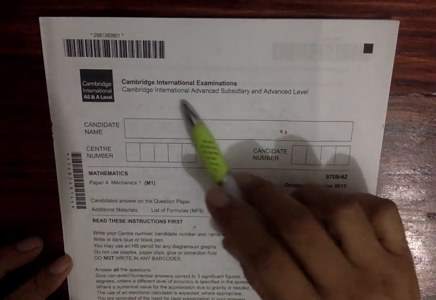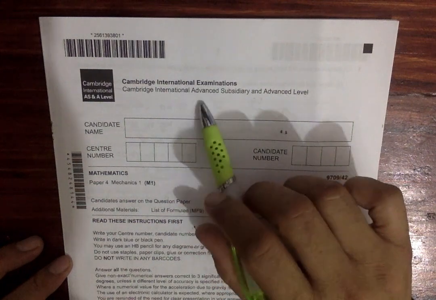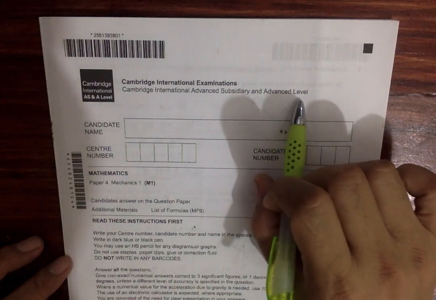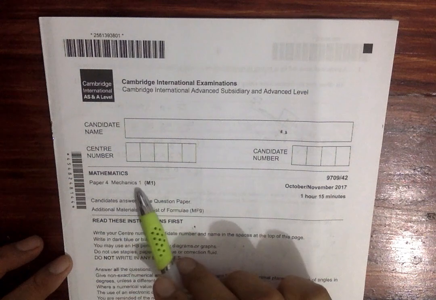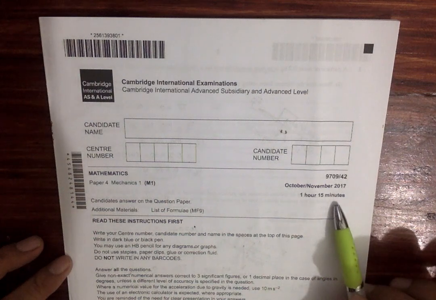Today I'm going to share something about problem solving in mathematics, actually in mechanics paper 4 in the Cambridge International Examination. This is for Cambridge International Advanced Subsidiary and Advanced level. This is the paper for Mechanics 1 or M1, for October or November 2017. We have only 1 hour 15 minutes to solve this problem.